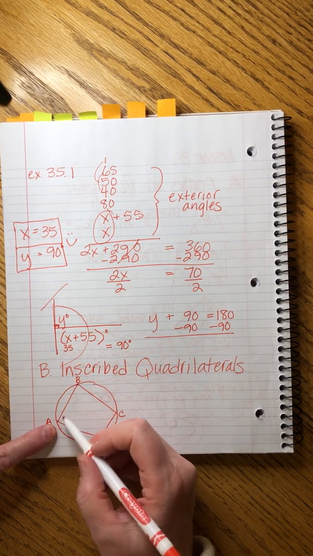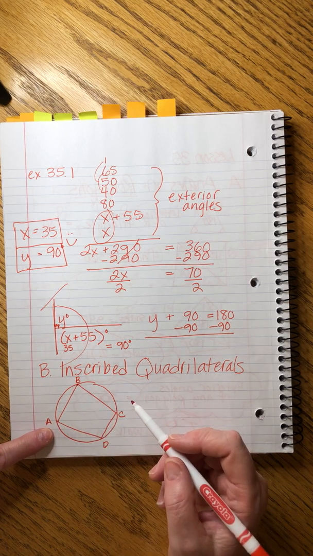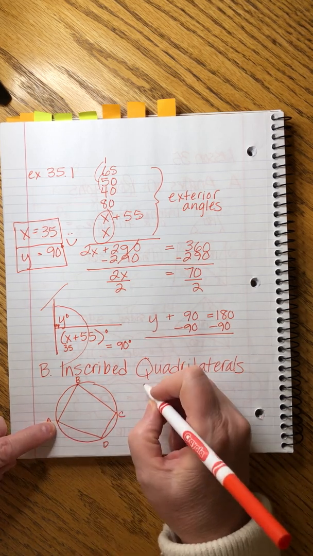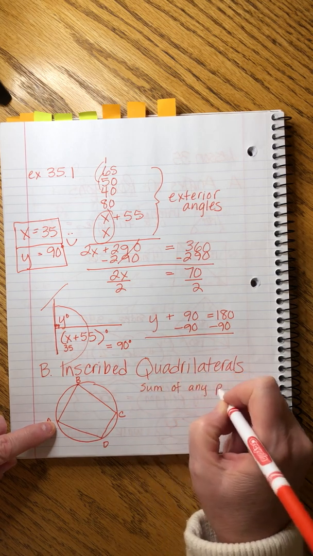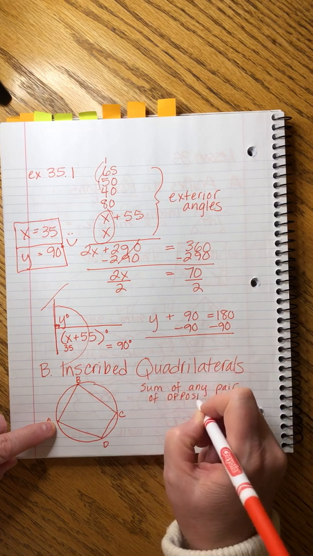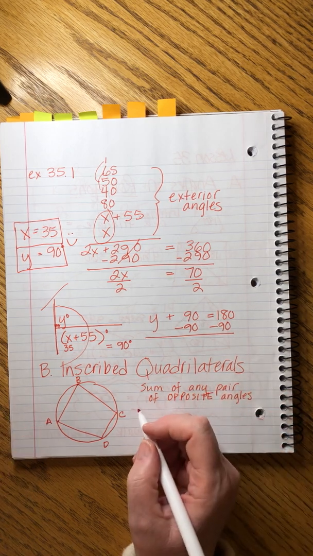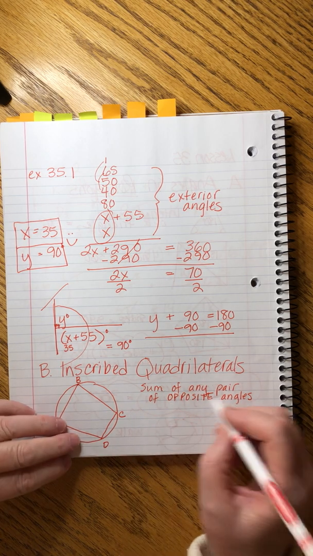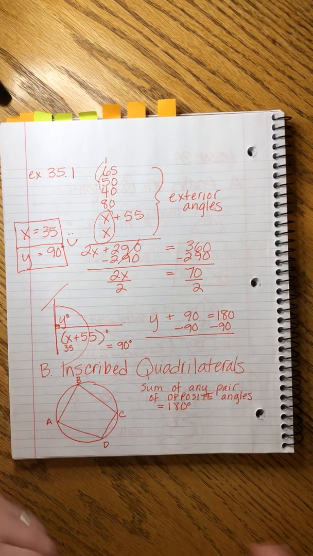That means that angle A plus angle B, opposite angles. And now I can prove it to you.